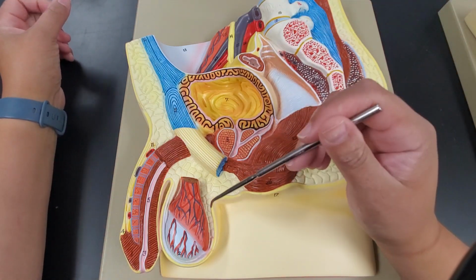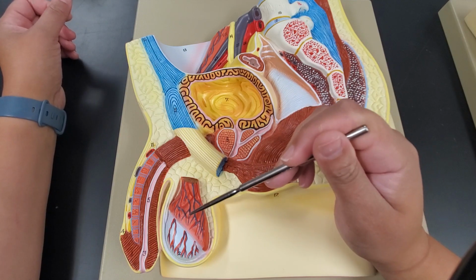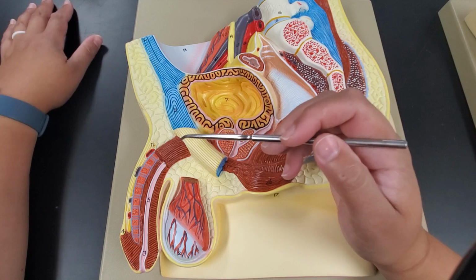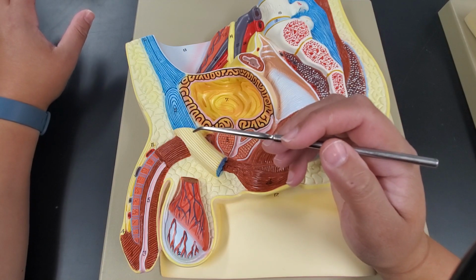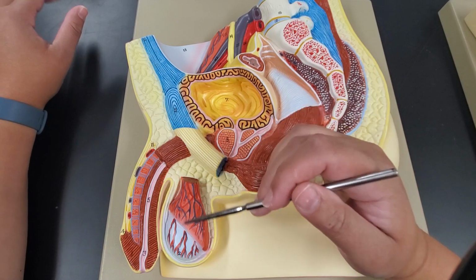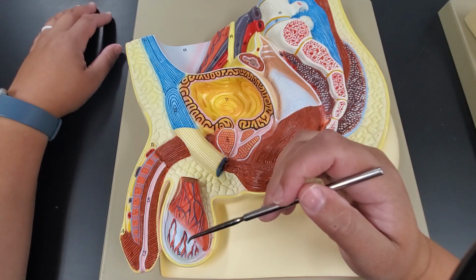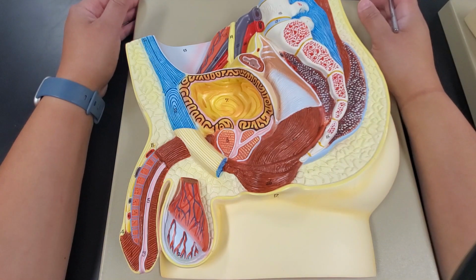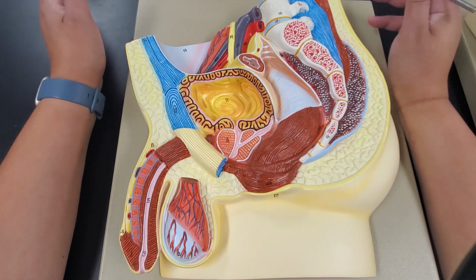So let's talk about the scrotum here. The scrotum, once again, has the testes in it, and that is the gonad. The gonad is the testes because they're the ones producing sperm. So the big thing on the testes, remember the ovaries produce eggs and estrogen and progesterone, though the testes produce sperm and testosterone. So within the testes themselves, we have these seminiferous tubules. That's where sperm are produced, and the interstitial cells produce testosterone.